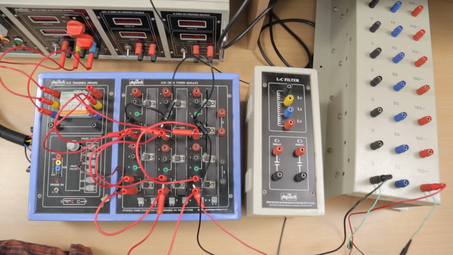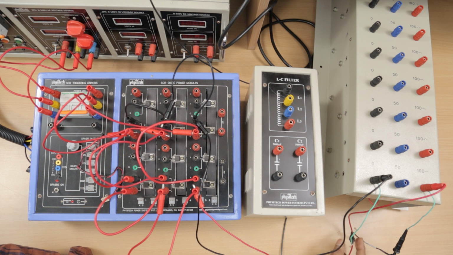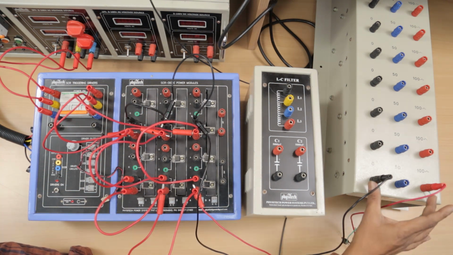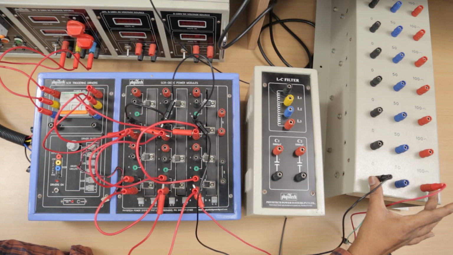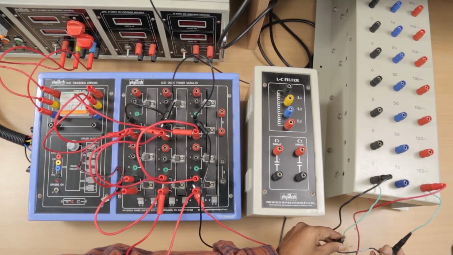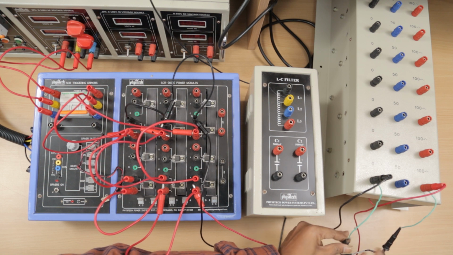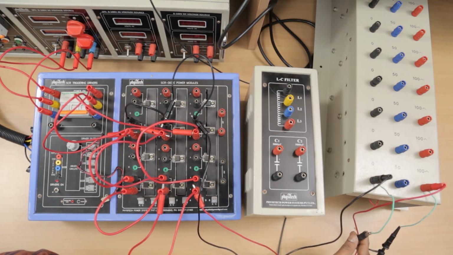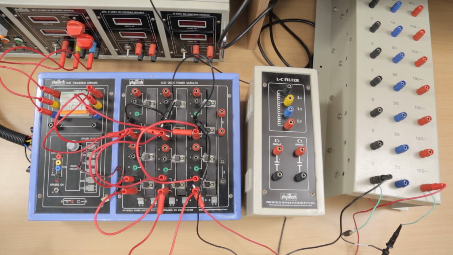Now the probe positive terminal is connected at the 100 terminal and the probe negative is connected at the 0 terminal. Between black and red, the resistance value is 100. This is the positive probe terminal. This is the negative probe terminal. Now we will switch the circuit on.